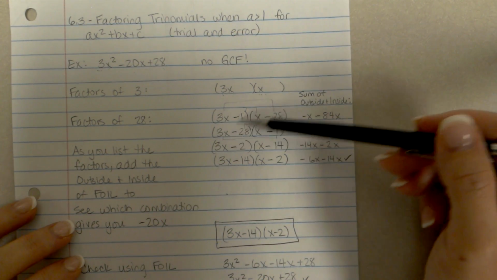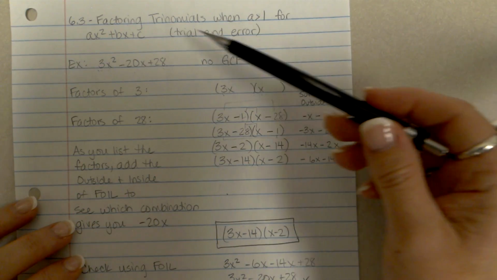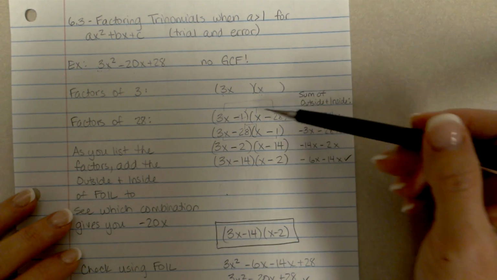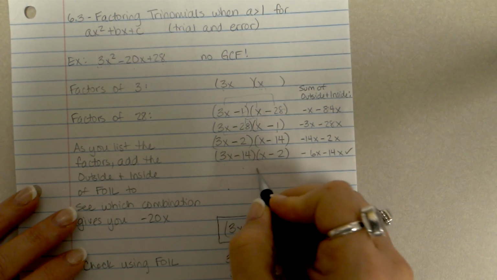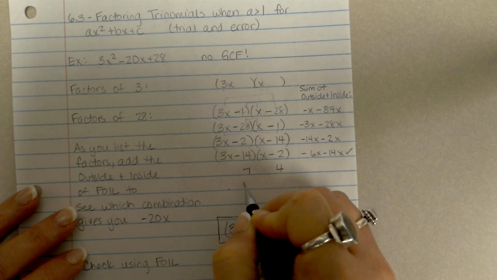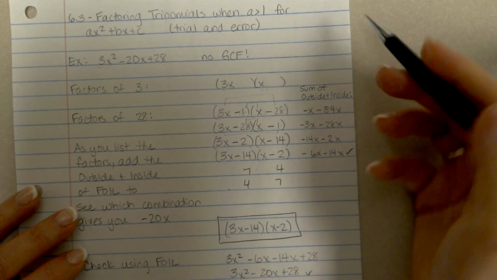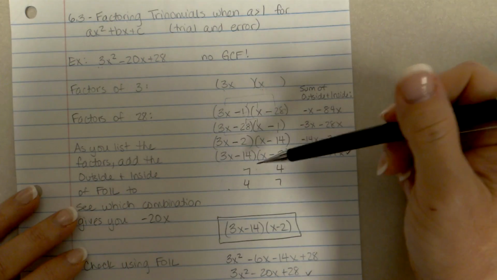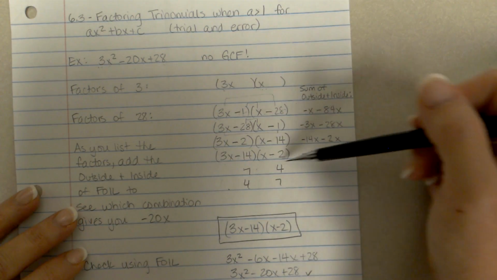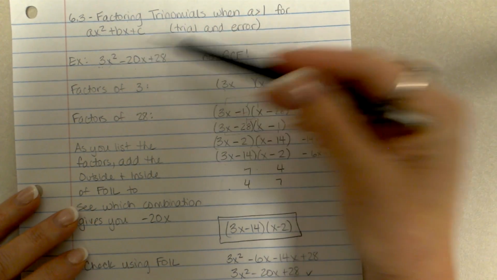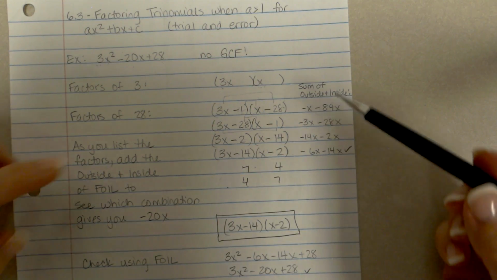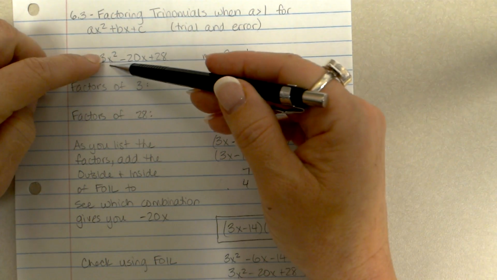So basically, again, it's just trial and error. You try different things. What times what will give me 28? And you keep going. I could have done 7 and 4 right down here, or 4 and 7. I could have added more, but I just kept going until I found something that the inside and the outside together gave me my middle term that I was looking for. Because I already guaranteed that my first term worked.